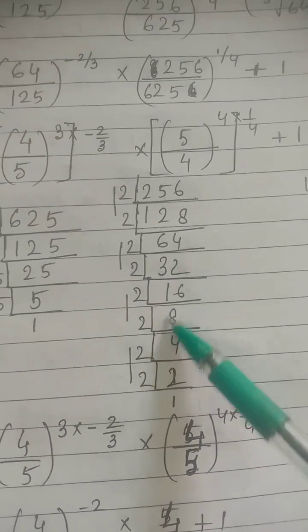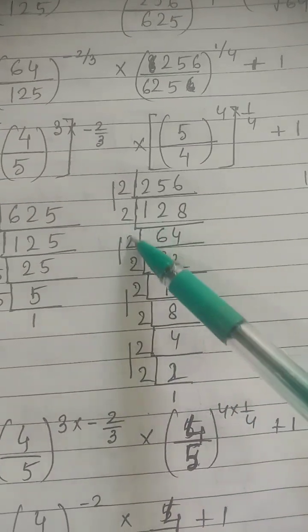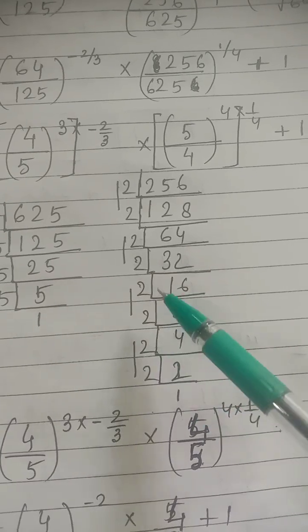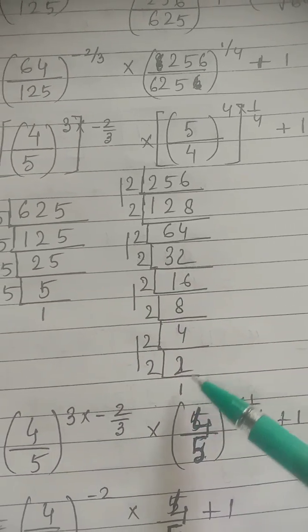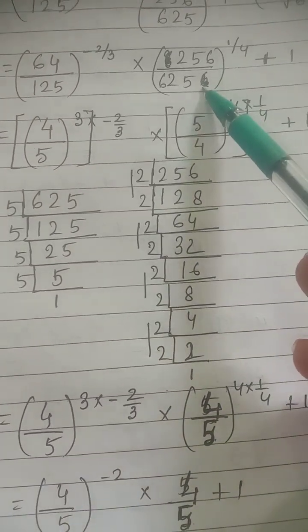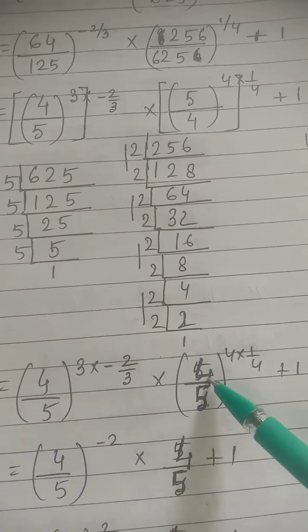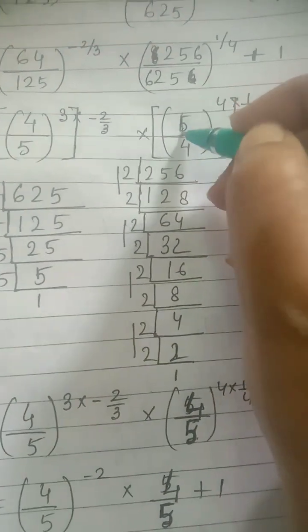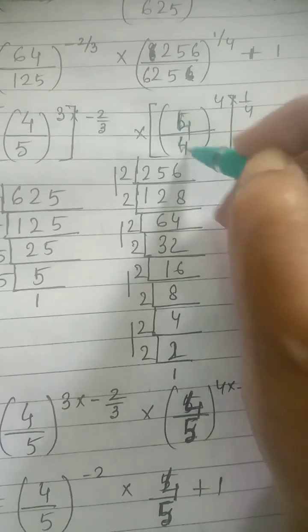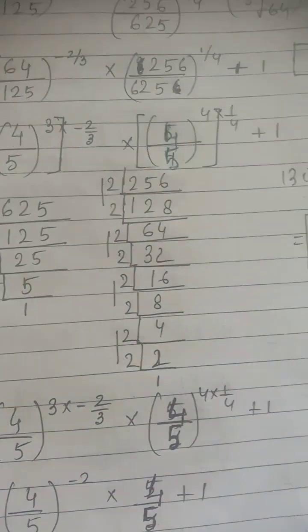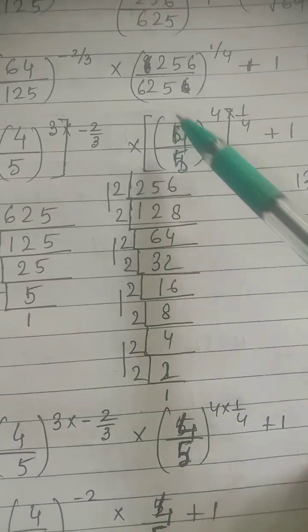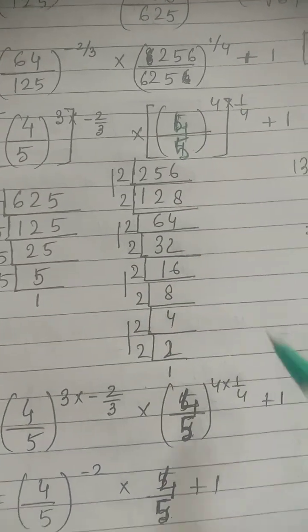So we found it as 8 times 8. So we made it 4 pairs, and in each pair 4 is coming, so it will become 4 to the power 4. So 256 means 4 to the power 4, and this is 5 to the power 4.